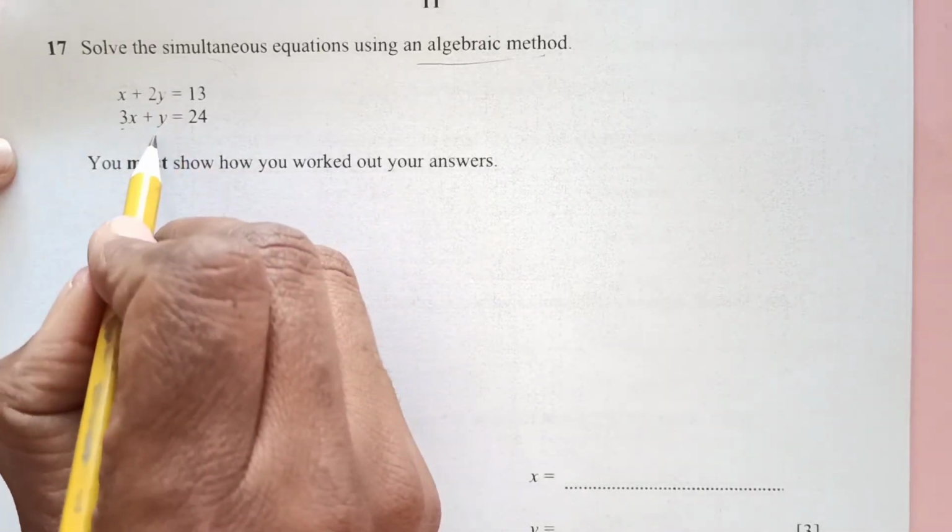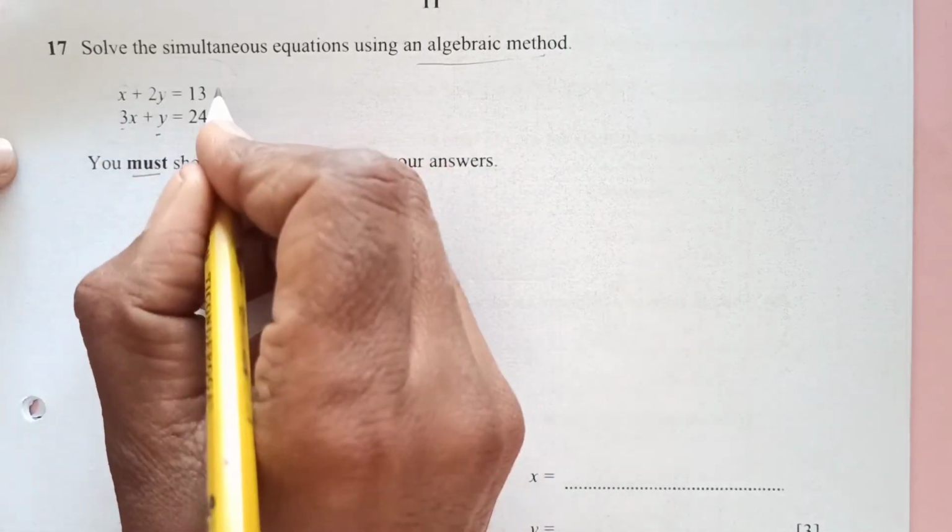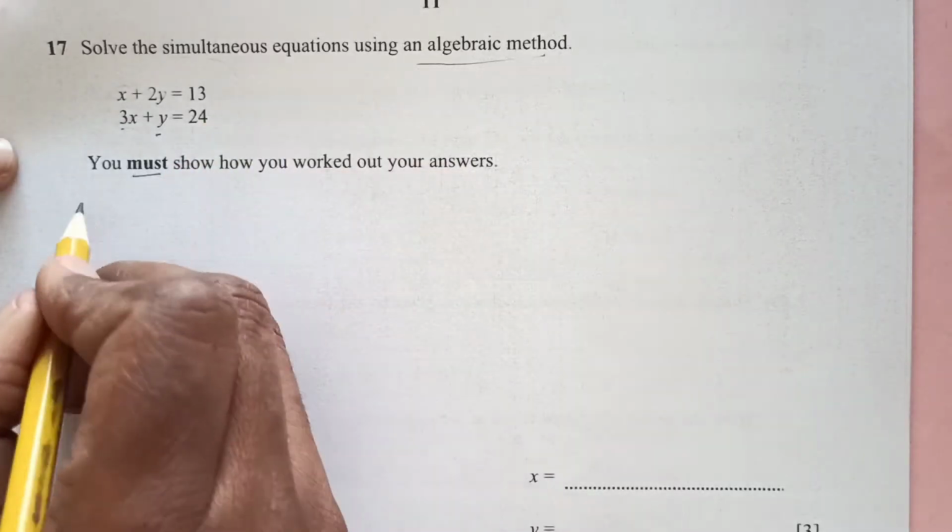Let me make the coefficient of x the same. This is the first equation, so let me rewrite it. If you multiply this entire equation by 3, remember that if you multiply the equation by any number, that number is multiplied throughout the equation.